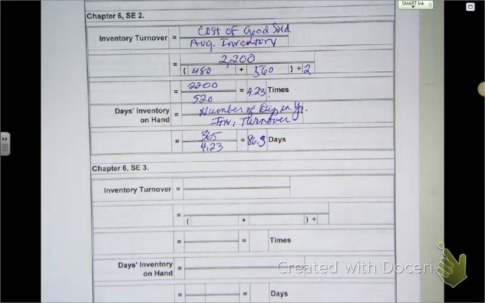Good question over here. Would they, at a grocery store, have different inventory turnovers, different numbers? Yes, exactly. They're going to be able to track it by every single product.